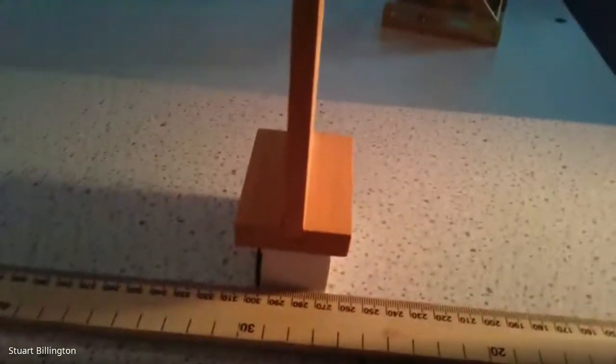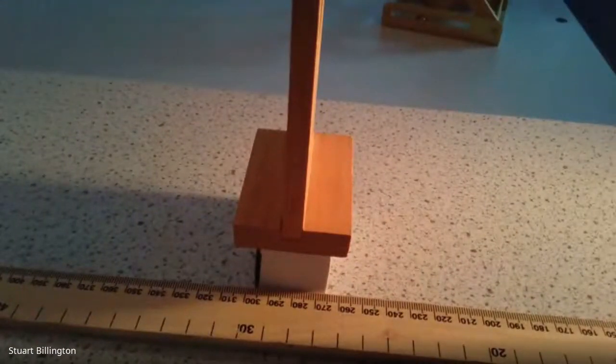Okay. I'm going to pull the lens back to 28. There we go, lens is sitting at 28. And again, we kind of got an image, but it's a bit fuzzy.